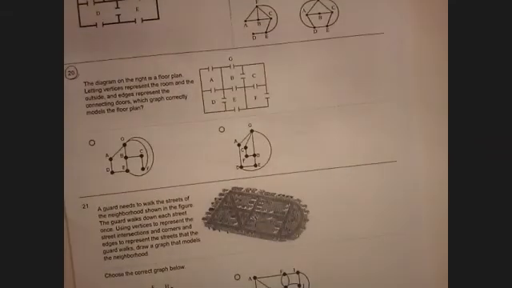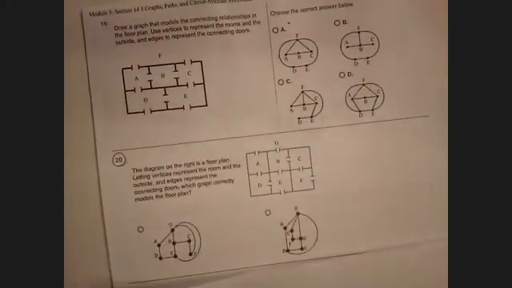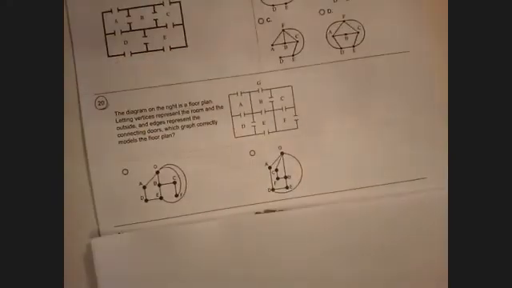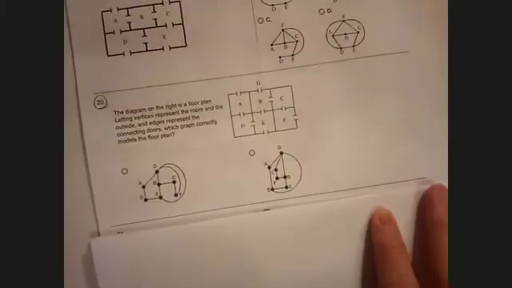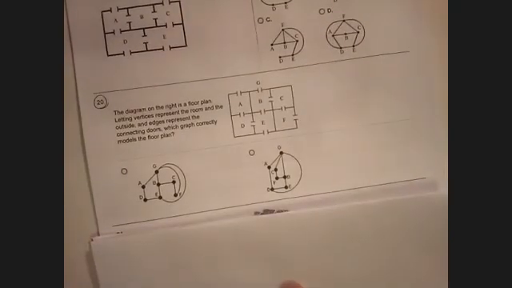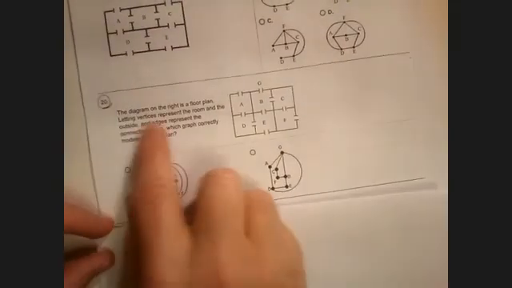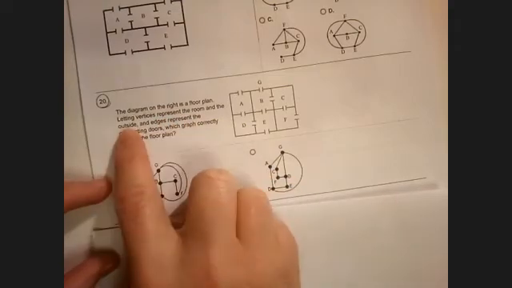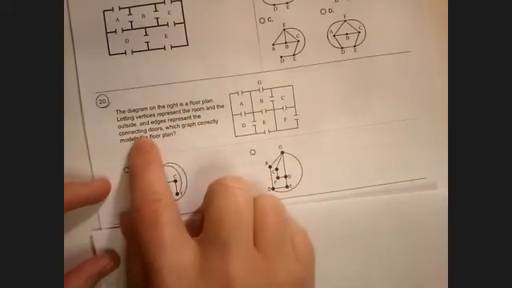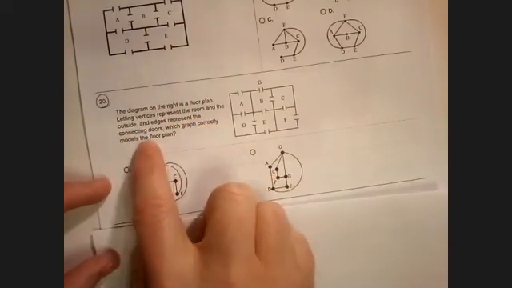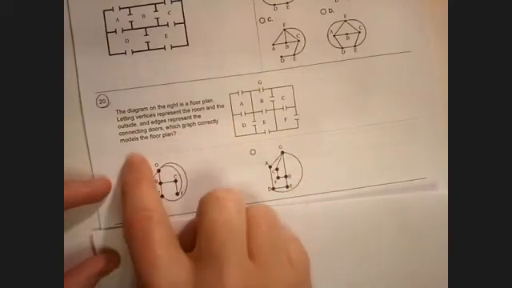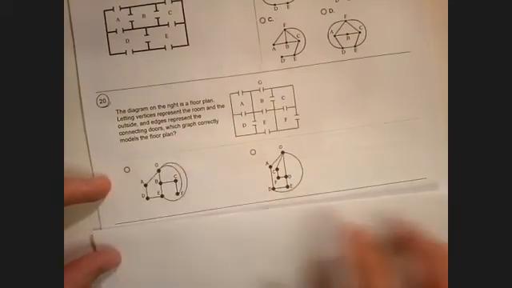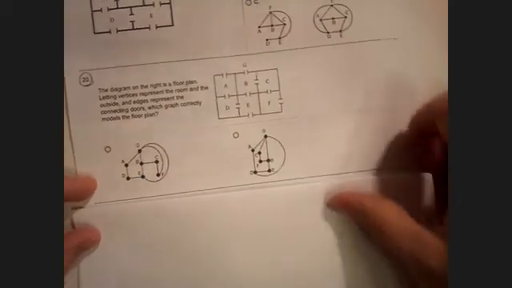Let's do one more for our video here, and then we'll end this video. So number 20. Number 20 here. Let's see, you got a diagram. On the right is a floor plan letting vertices represent the room. Outside edges represent the connecting doors. And basically it wants to know what graph represents the floor plan.